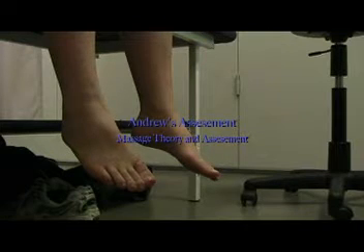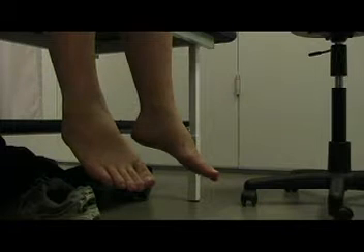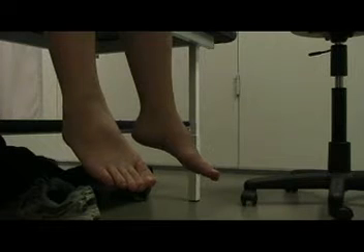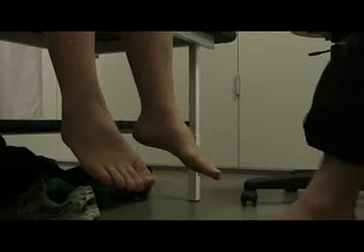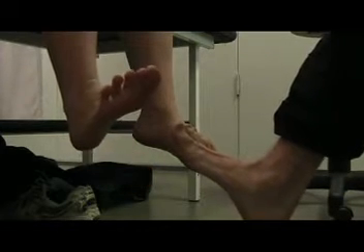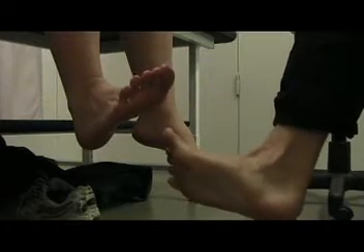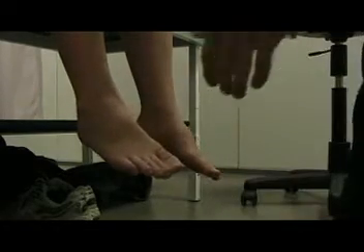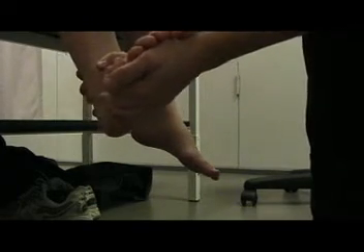So I'm going to be testing the active range of motion for the ankle. The purpose of this test is to show what the client is willing and able to do. First I'm going to get the client to dorsiflex their foot, so put their toes to the ceiling. Then I'm going to get the client to overpressure the foot. And is there any pain with that?